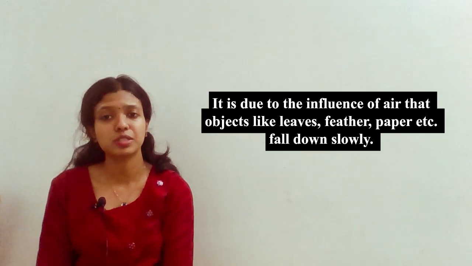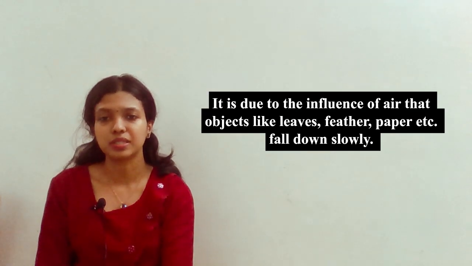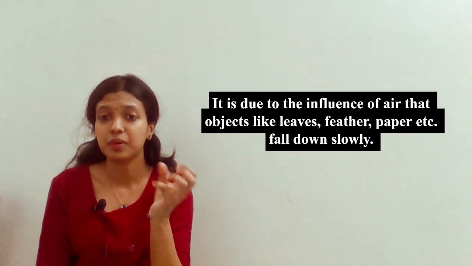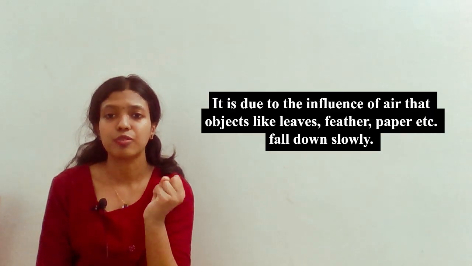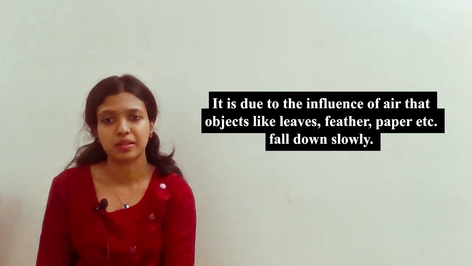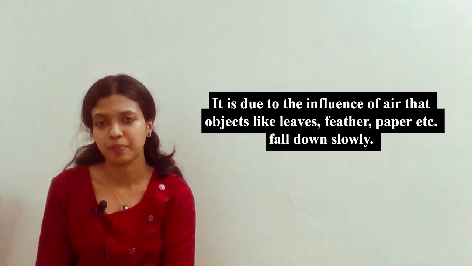So what is the reason for this difference? The room is filled with air. Due to air resistance, the sheet of paper is delayed to reach the ground. But when we crumple the paper, the influence of air is reduced. That is why they reached the bottom together.